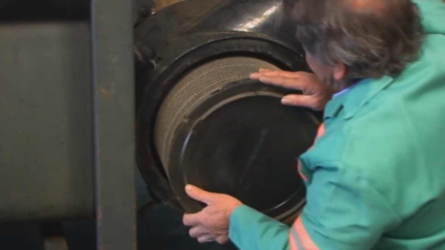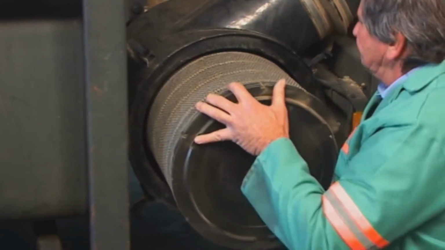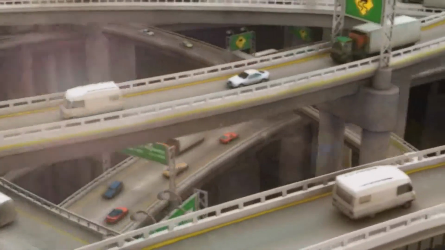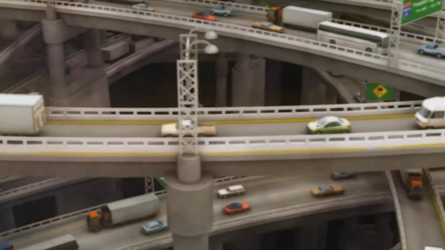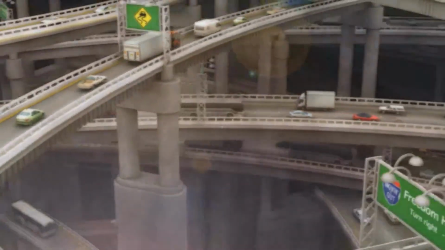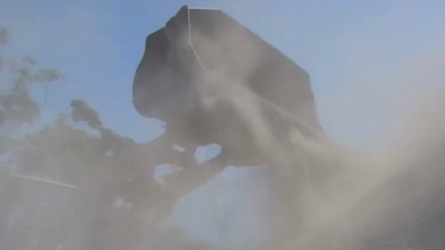Changing filters later than the optimum service point can affect your fuel economy and engine performance. Changing filters too soon is an unnecessary expense and can result in exposing the engine to unnecessary contaminant. The reason? Filters increase in efficiency as dust builds up in the media.